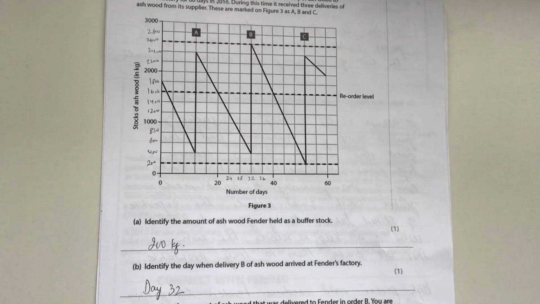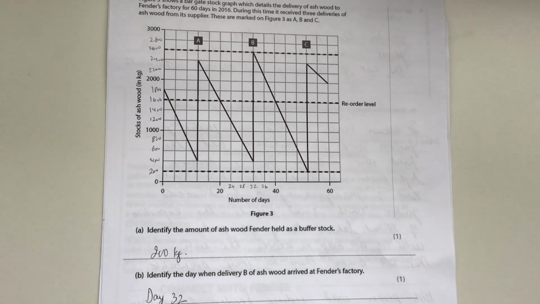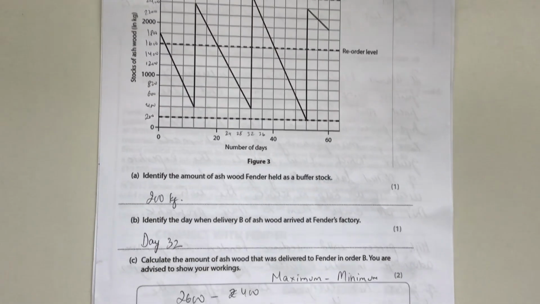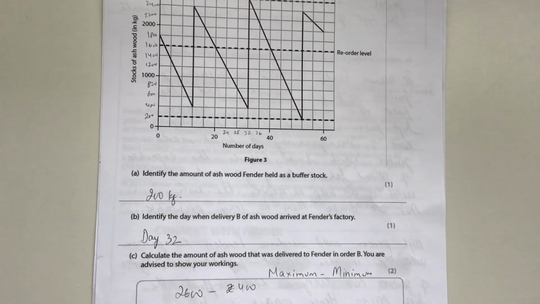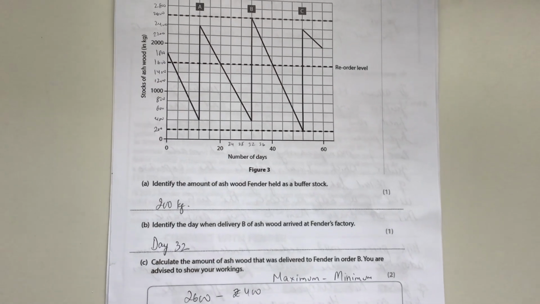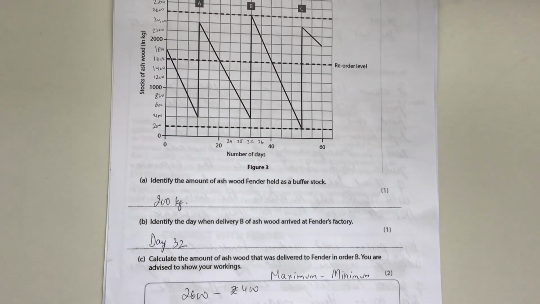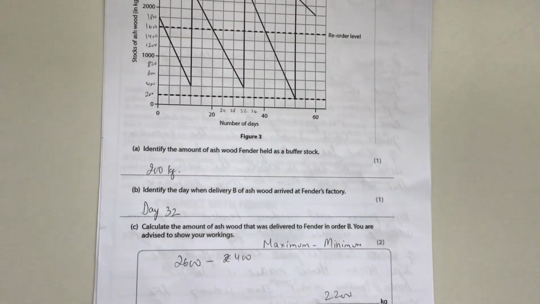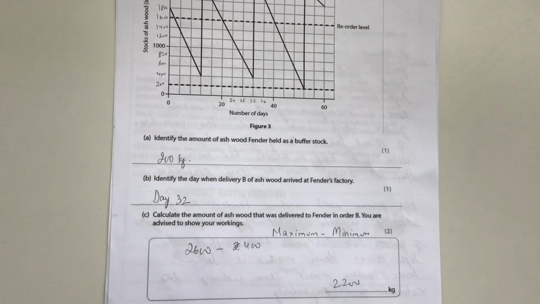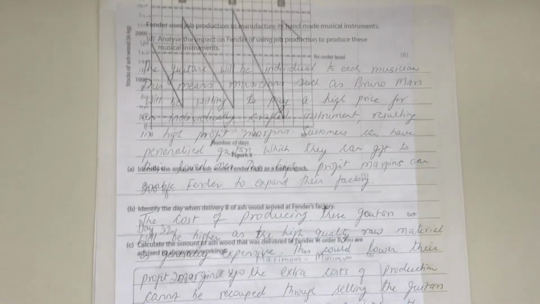So if you look at the straight line B, and it coincides with day 32. Calculate the amount of ash wood that was delivered to Fender in order B. So it's again, look at the straight line, the maximum minus minimum, 2600 minus 400 kgs, so 2200 kg is the answer.